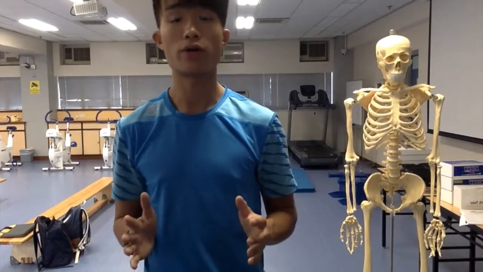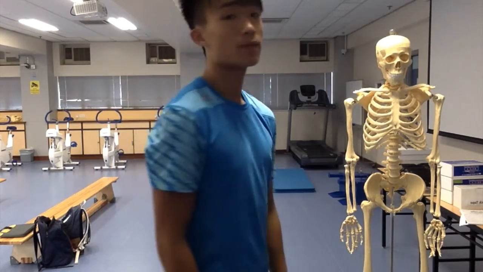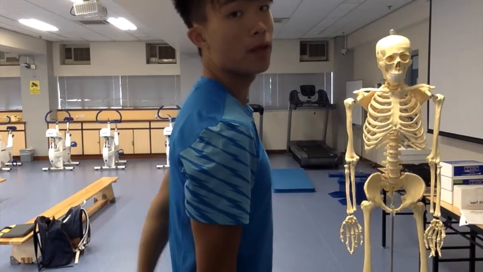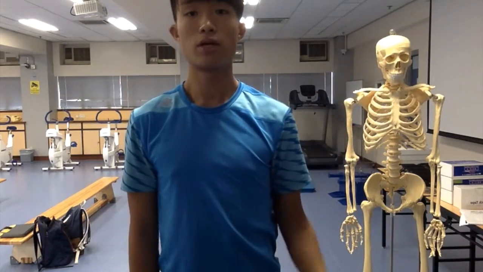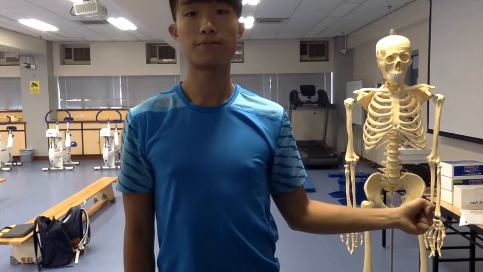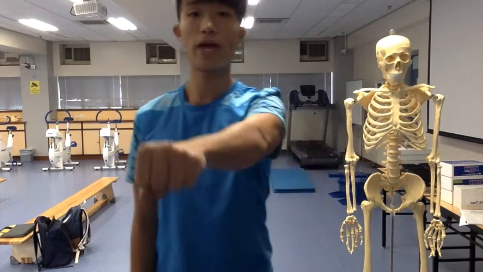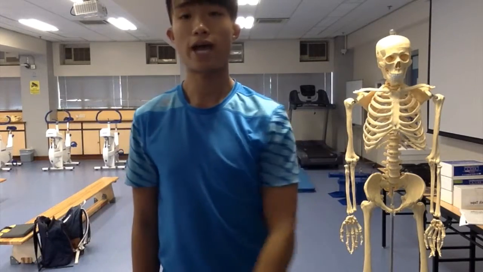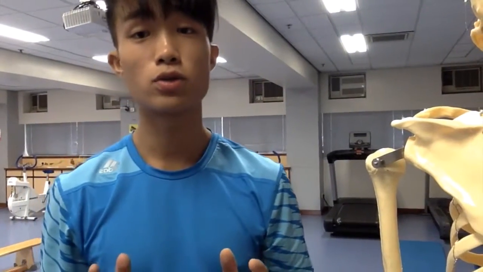Let's move on to the shoulder joint. The shoulder joint is a ball and socket joint. It can provide 10 major movements. First of all, flexion and extension. This is abduction, adduction. This is external rotation, internal rotation, and this is horizontal abduction, horizontal adduction, and this is diagonal abduction and diagonal adduction.